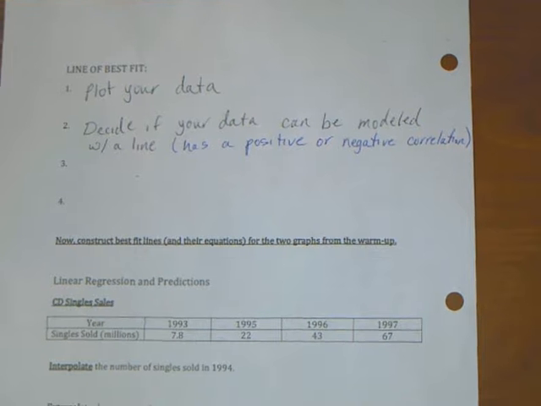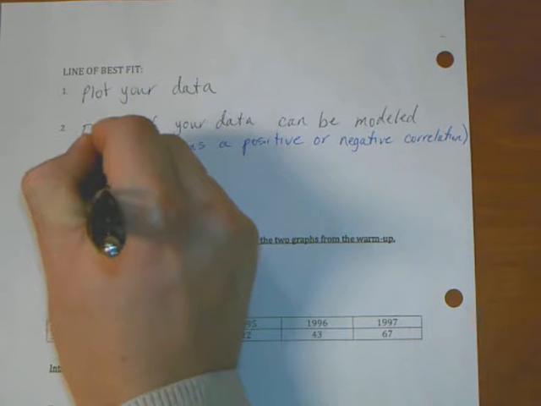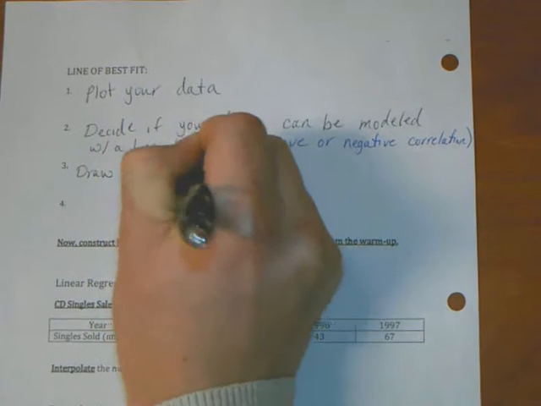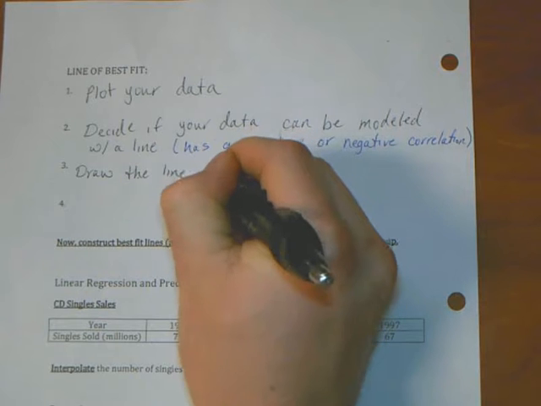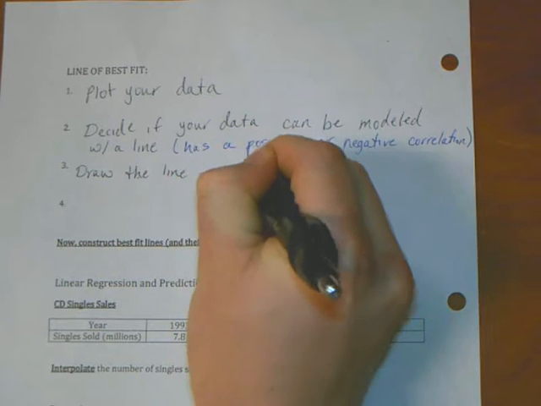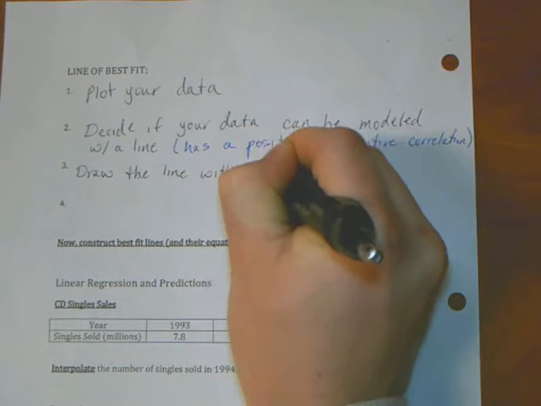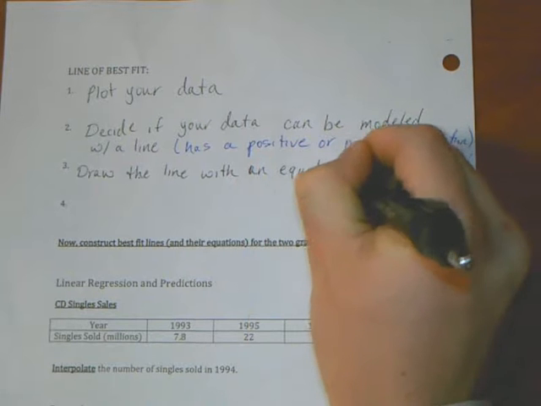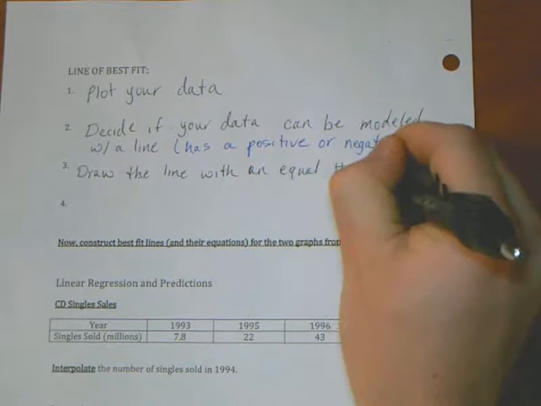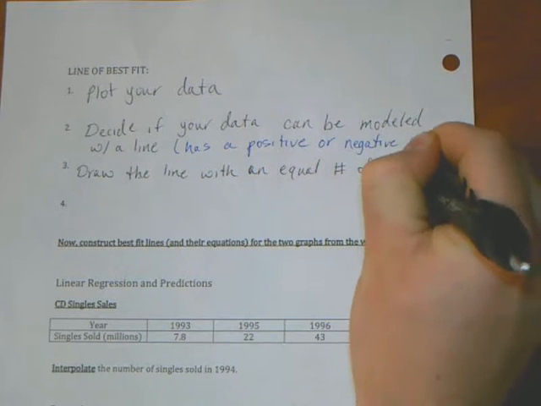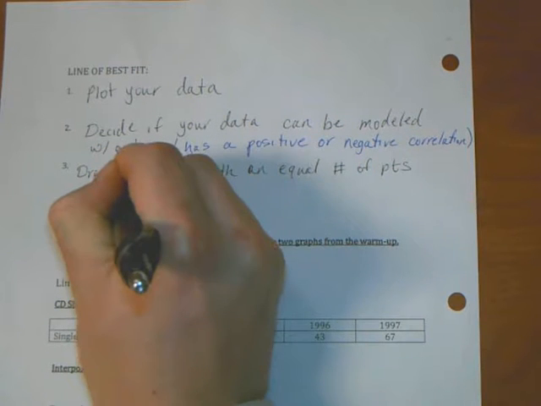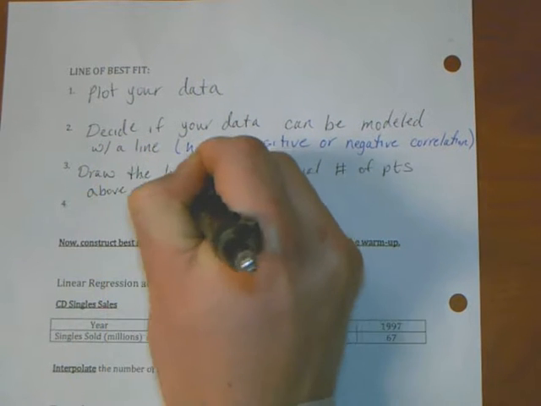Third step is draw the line. And you can't just draw any line. Hopefully, your line has an equal number of points above and below.